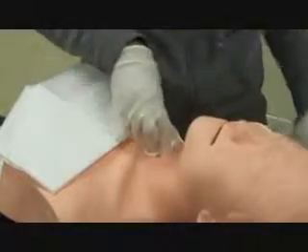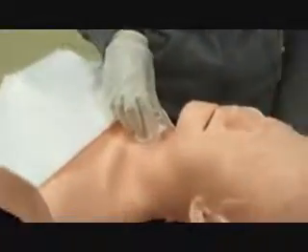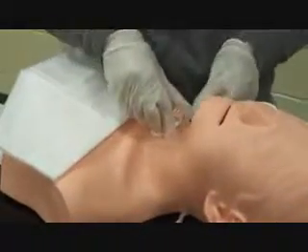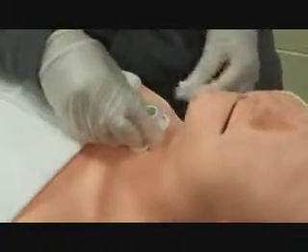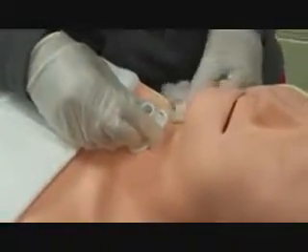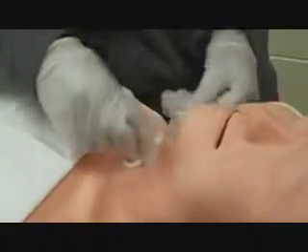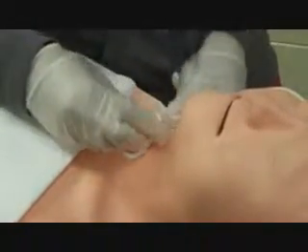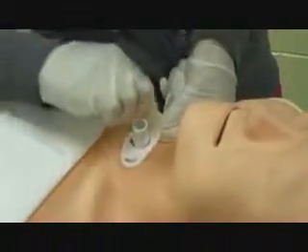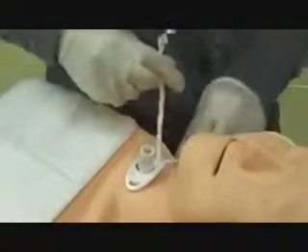When doing this, you want to make sure that you have at least 2 fingers' length to put under the patient's neck, just as when securing an endotracheal tube. You put the tie under it.